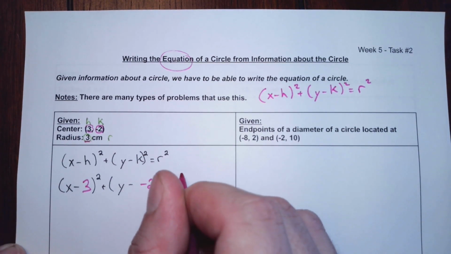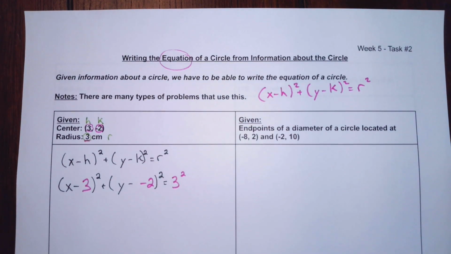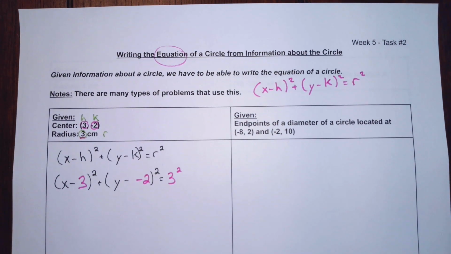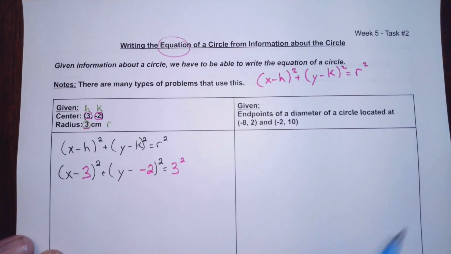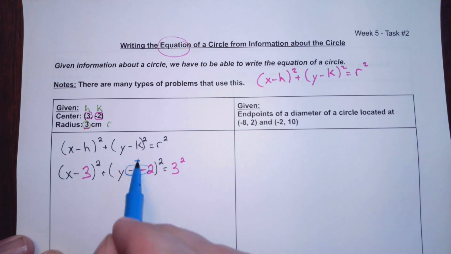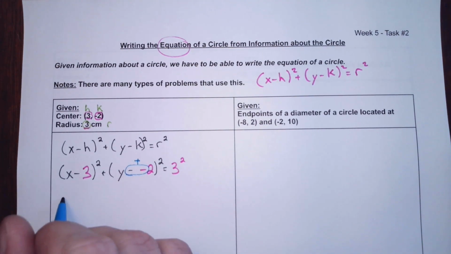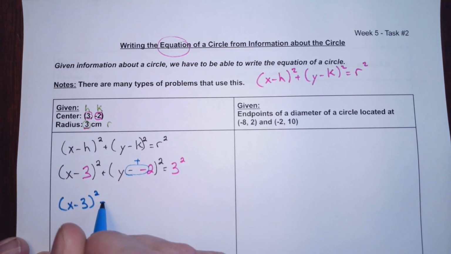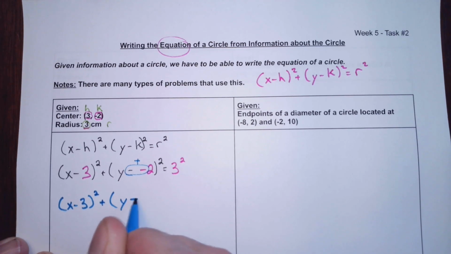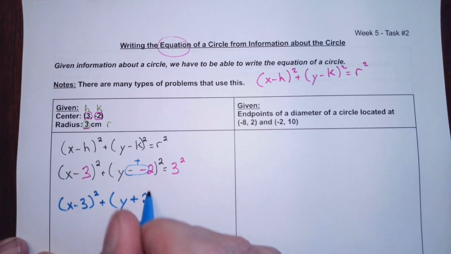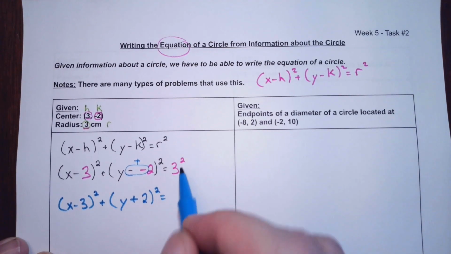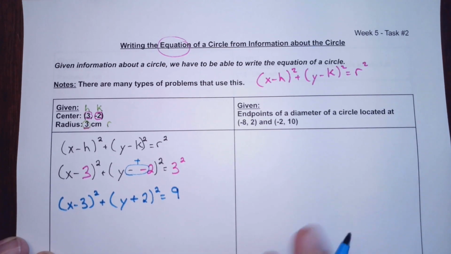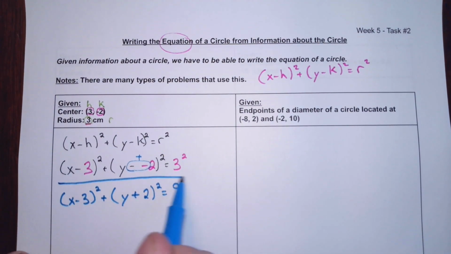So 3 squared. Now what I have to do to be done is check and say, do I see any signs that need to be changed? And this right here needs to be adjusted to a plus sign. So we have x minus 3 squared plus y plus 2 squared, and then 3 squared is 9. And then there is my circle.